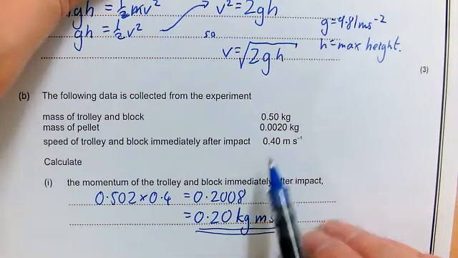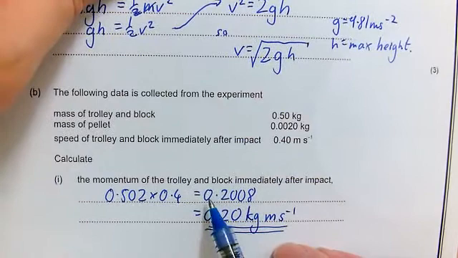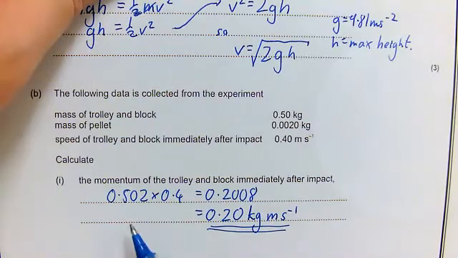Okay. Well, how come when they were saying the speed, they just said the speed of the trolley and the block, they didn't say the trolley and the block and the pellet? Well, to be honest, it makes no difference. Even if you just use 0.5 here instead of 0.502, you end up with the same answer. So it actually doesn't matter in this case.